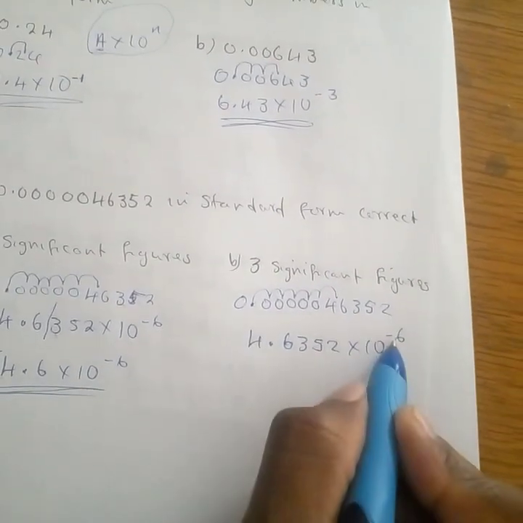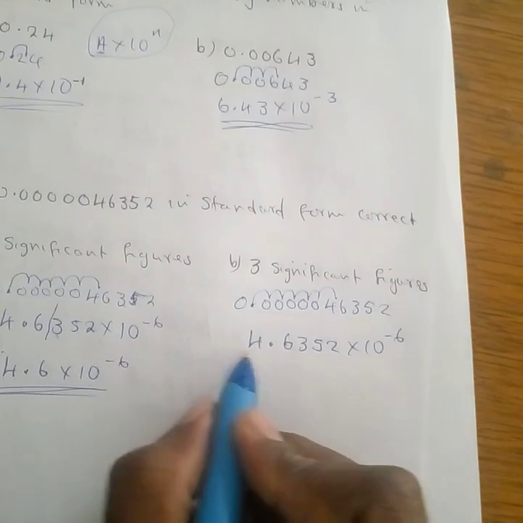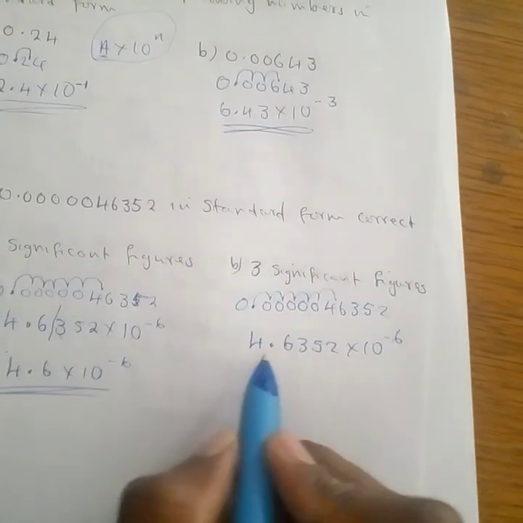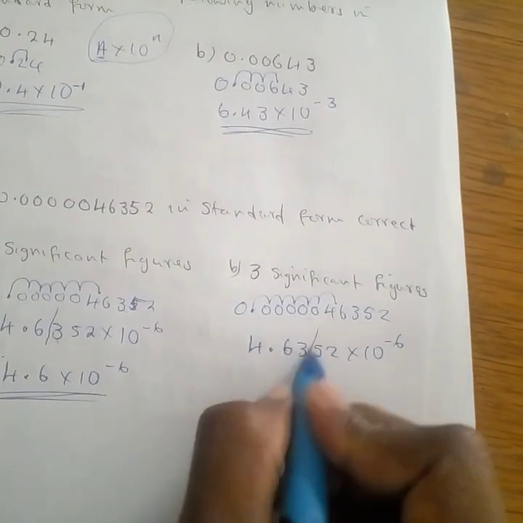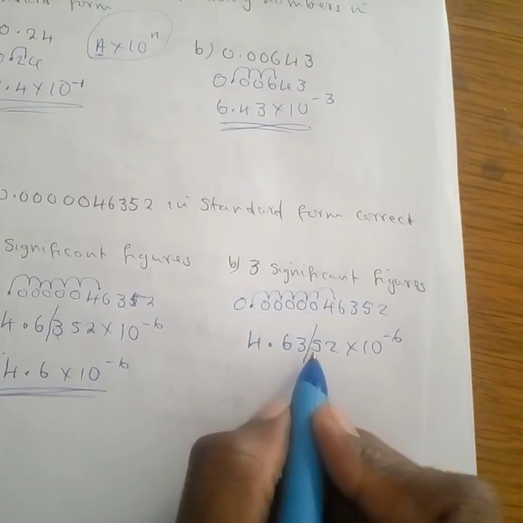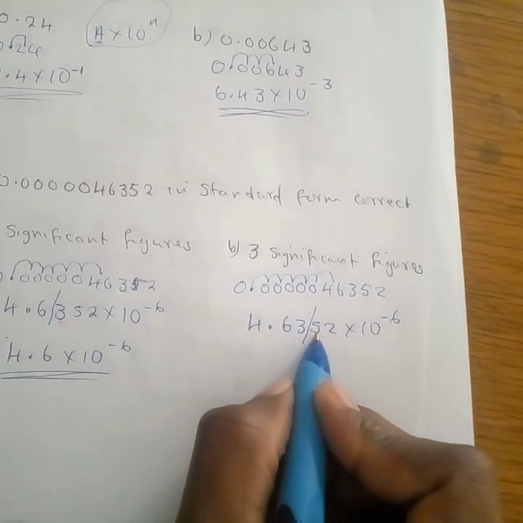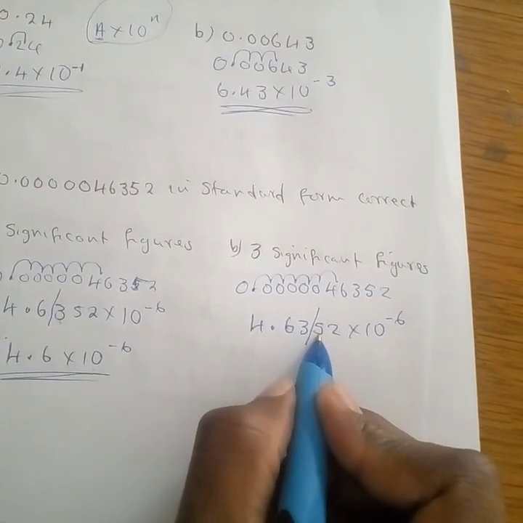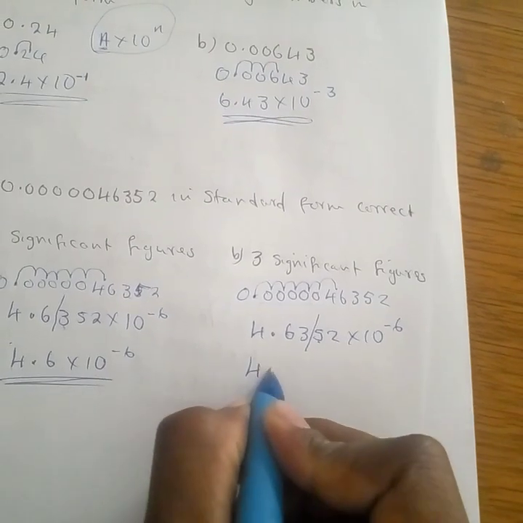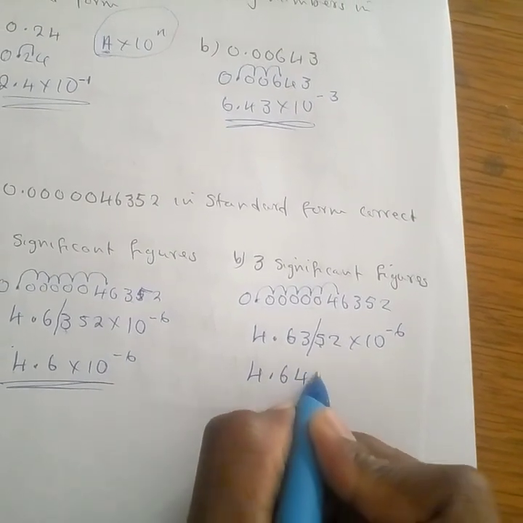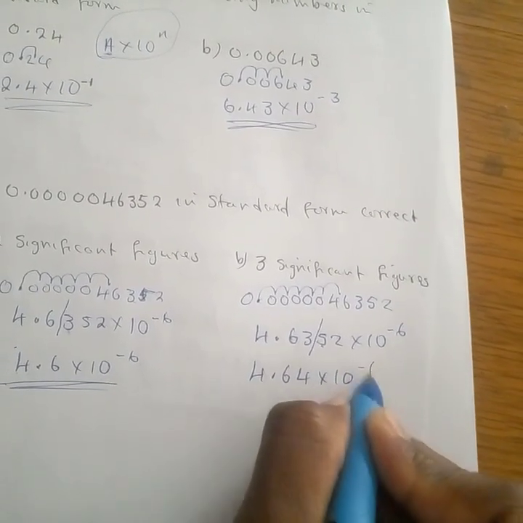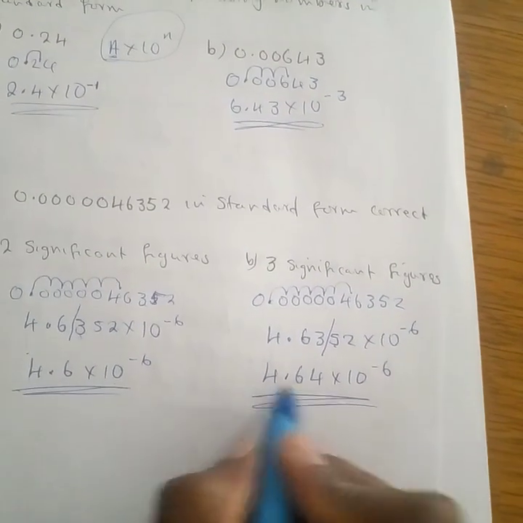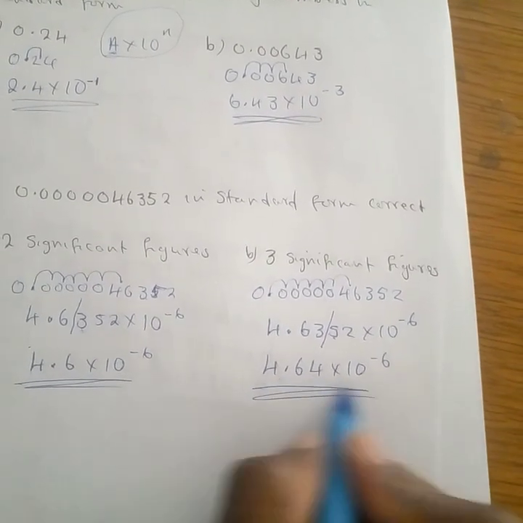A small number will always have a negative power. So how many significant figures? 3 significant figures. So 1, 2, 3. So we put a demarcation there. And now we can see that this 5 is equal to 5, and we can add 1 here. So it will be 4.64 times 10 to power negative 6. So this is in 3 significant figures and in standard form.